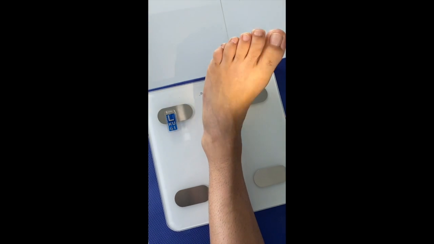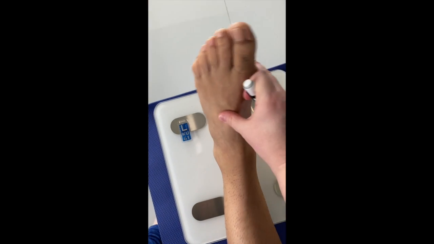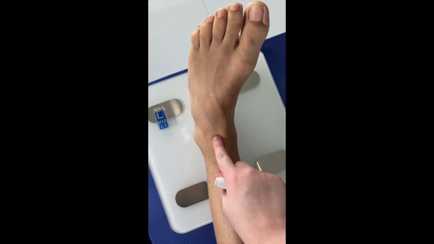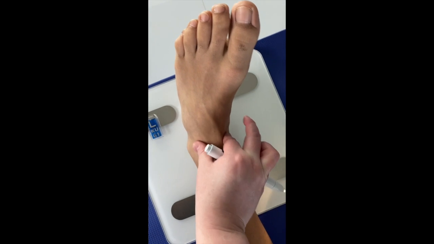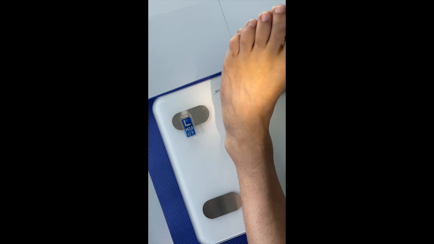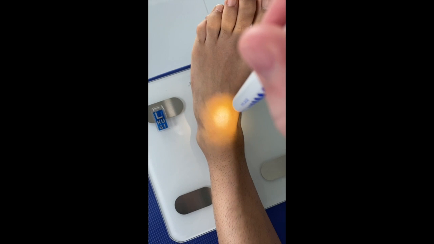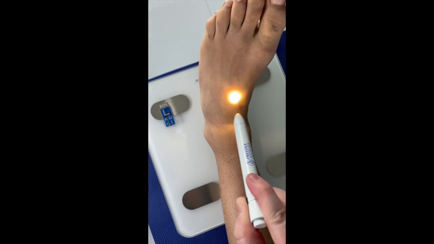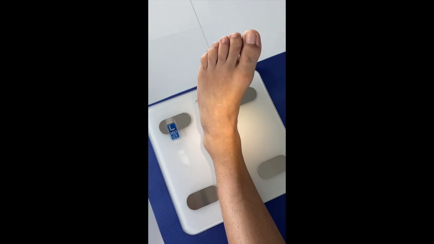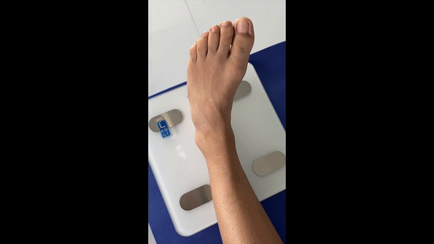For the AP mortise, our patient is going to be supine or seated on the table. You want to make sure that they rotate their foot internally 15 to 20 degrees so that the intermalleolar line is parallel to the tabletop. And your central ray is going to be perpendicular midway between the malleoli, right about here. It's going to be taken at a 40 SID, and we will be using a 10 by 12 cassette.